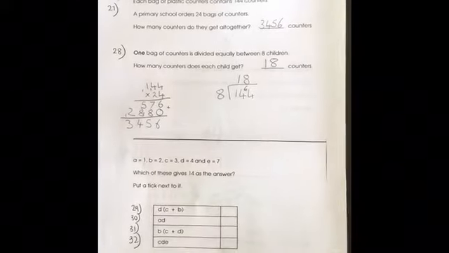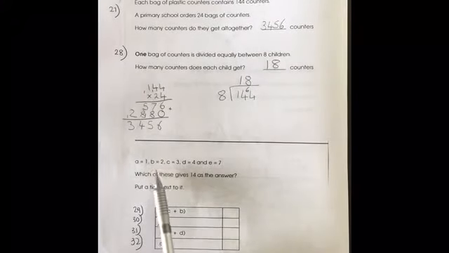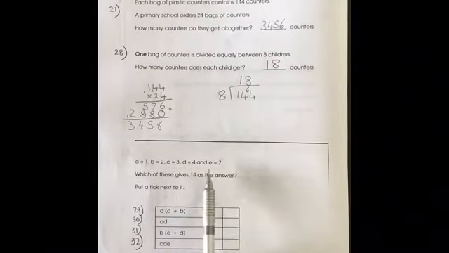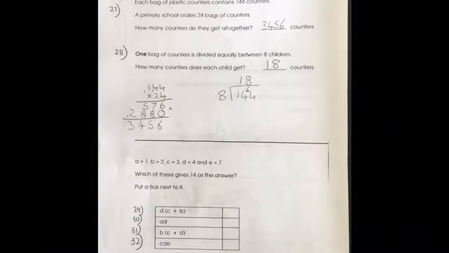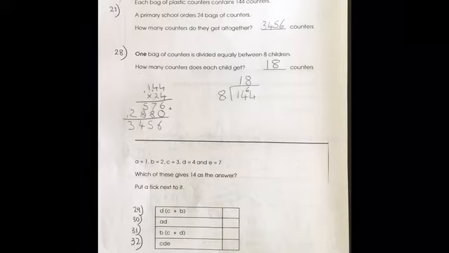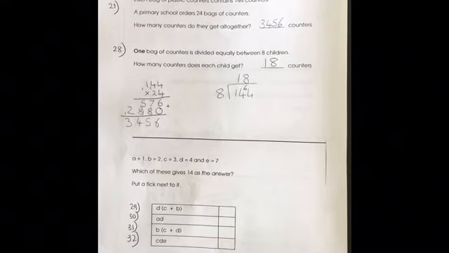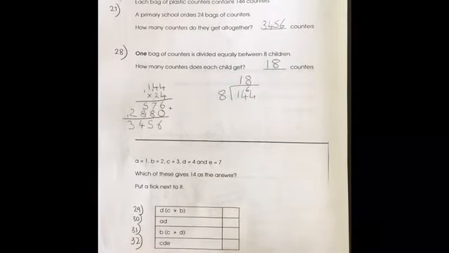Now, if A is 1, B is 2, C is 3, D is 4, and E is 7, which of these gives 14 as the answer? The best thing to do, even if you might be a bit fed up, is to work each of them out, because you might think you know the answer, but then you'll have something to double check at the end as well.